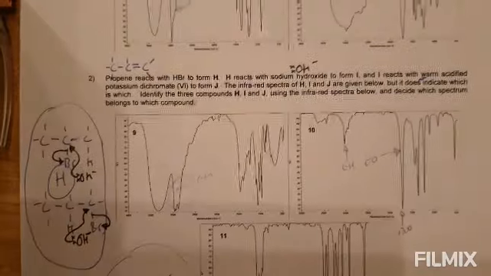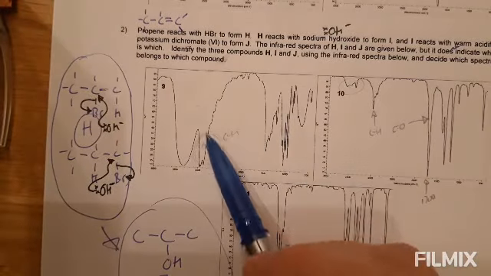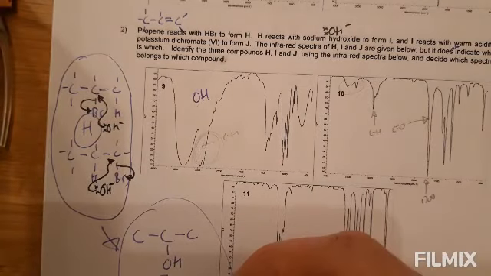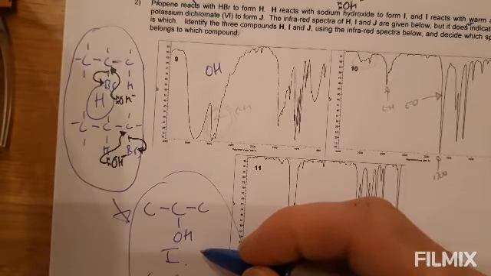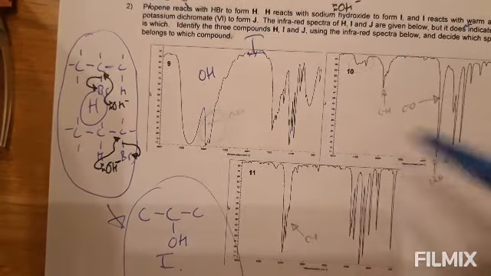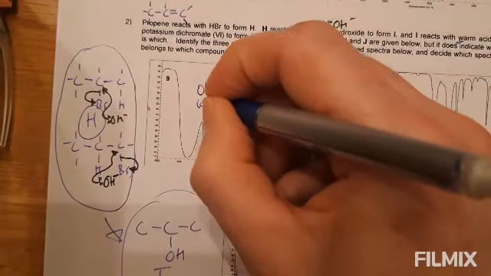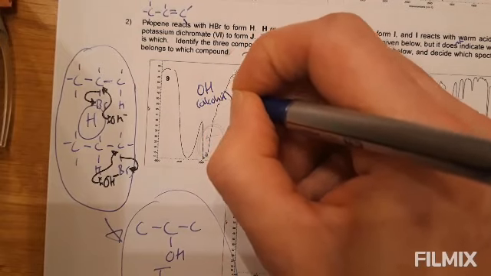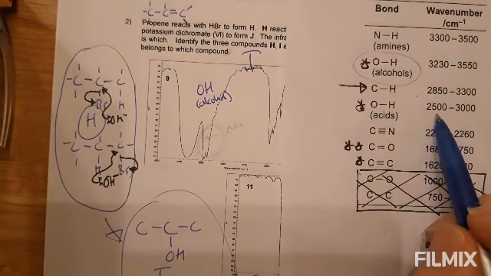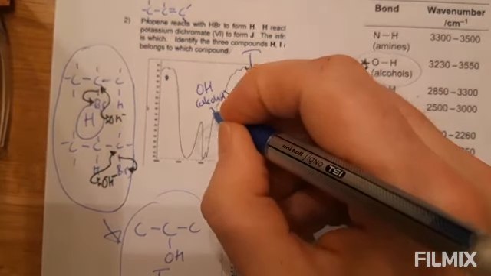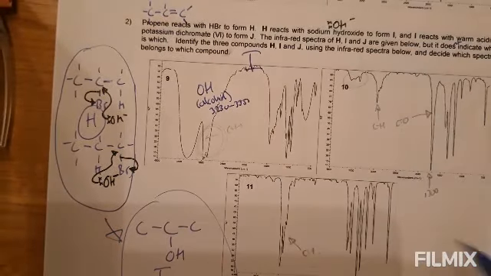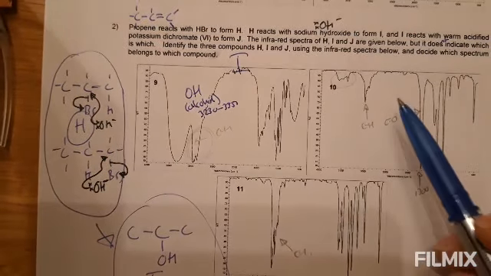All right, let's have a quick look then. So what we've got then is an alcohol here. So this must be I, because I is the alcohol. And I would say in the exam, because it's got an OH alcohol peak between, and I've got my little sheet here, I'll just copy off the sheet, between 3230 and 3550. That's why that's I, because I is an alcohol.